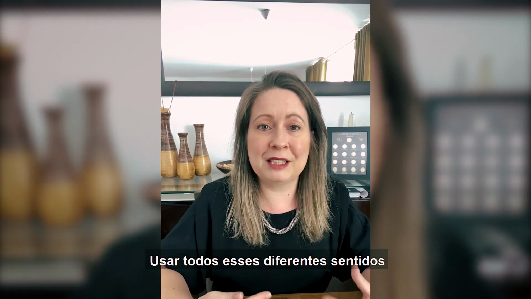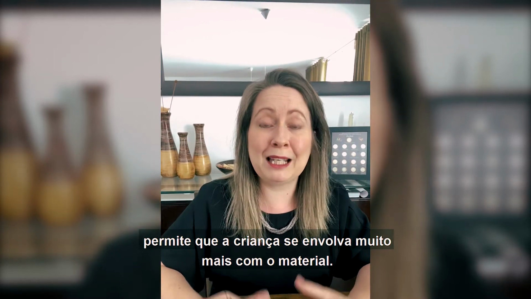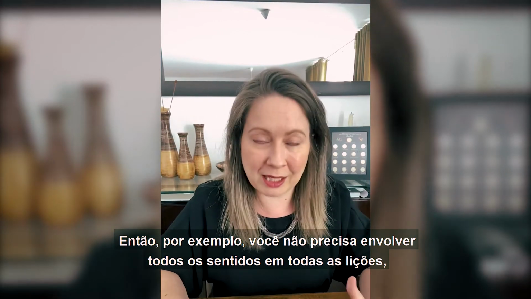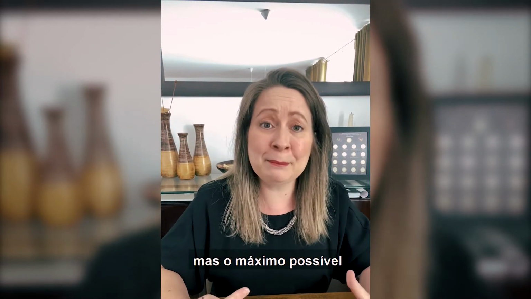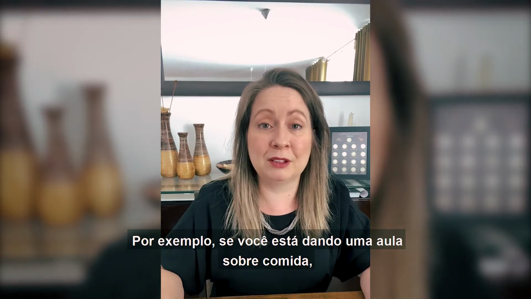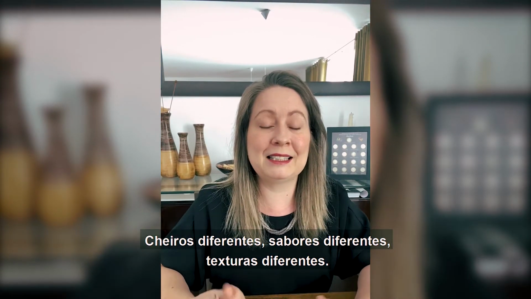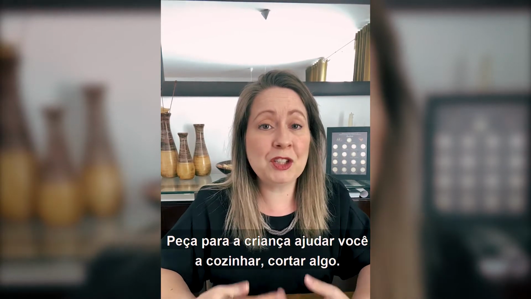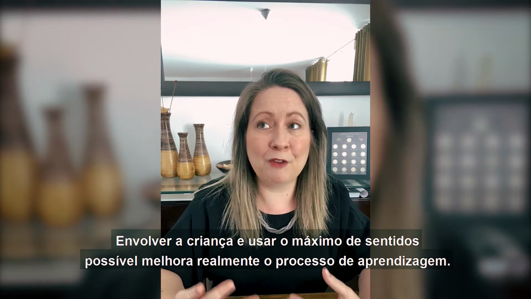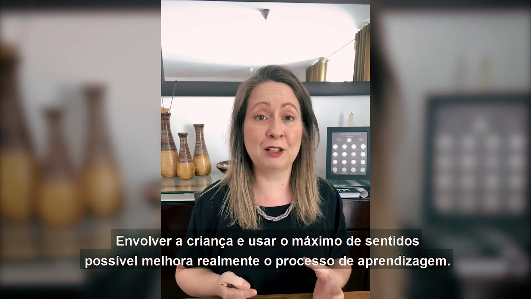Using all of these different senses allows the child to be much more engaged with the material. So for example, you don't need to involve every single sense in every single lesson, but as many as possible. If you're teaching a lesson about food, take some real food, different smells, different tastes, different textures. Have the child help you cook something, cut something. Involving the child in using as many senses as possible really improves the learning process.